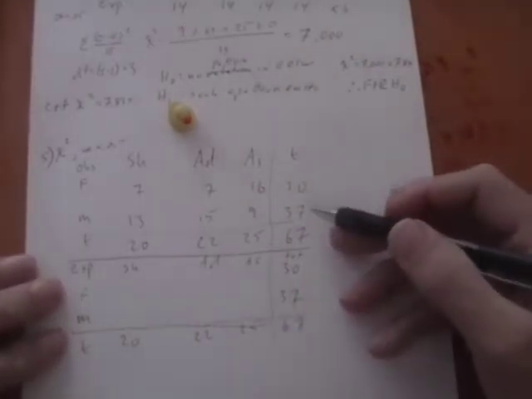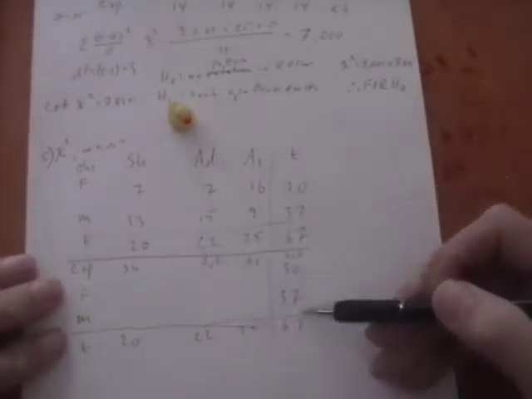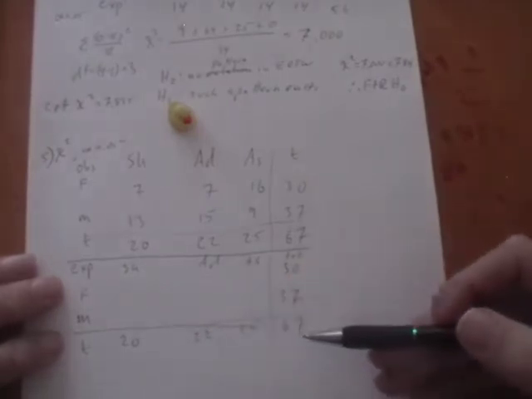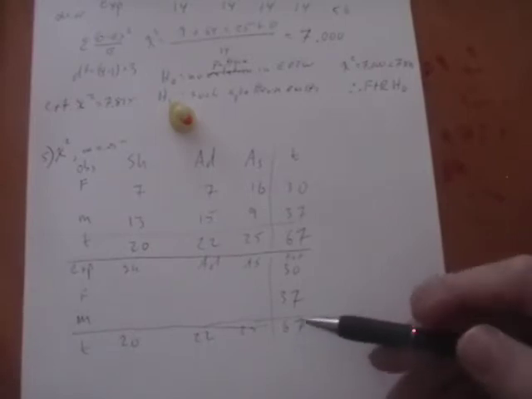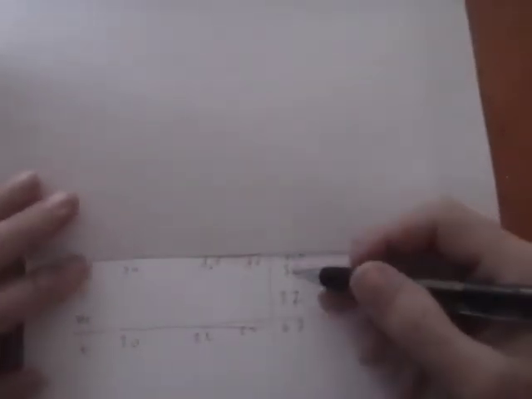I've taken the subtotals and the grand total and I've brought them down to my expected table. And now I'm going to work just based off of those. So kind of ignore what happened above and just worry about the subtotals and the grand total.